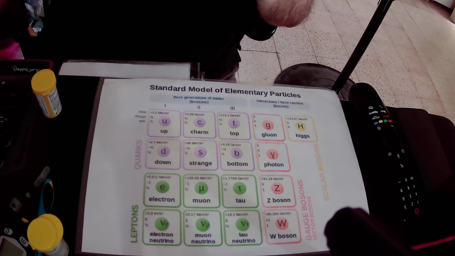The graviton is not discovered yet, but scientists assume that it does exist.